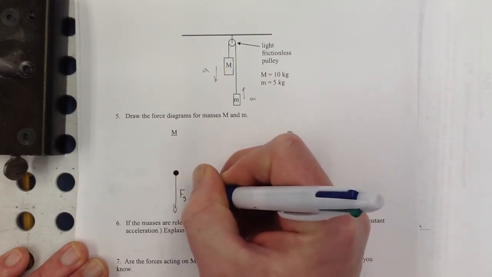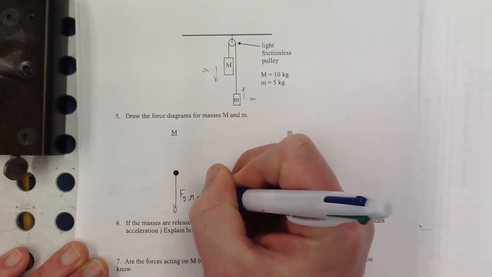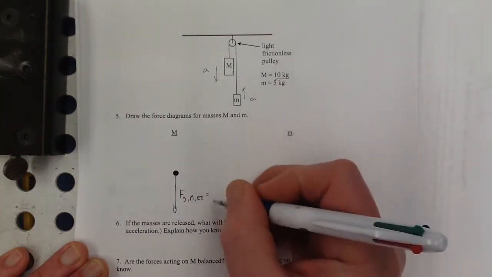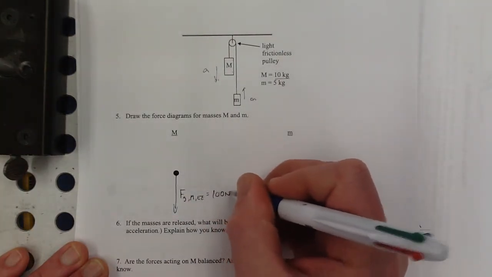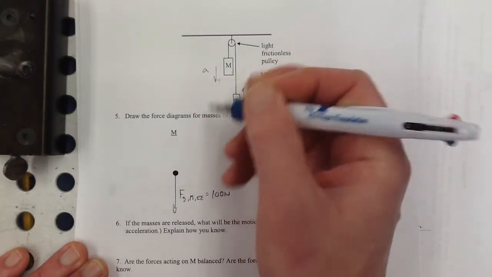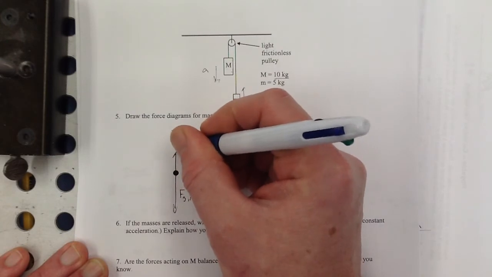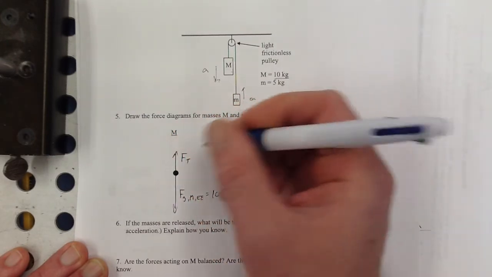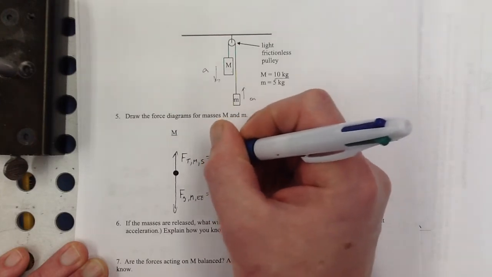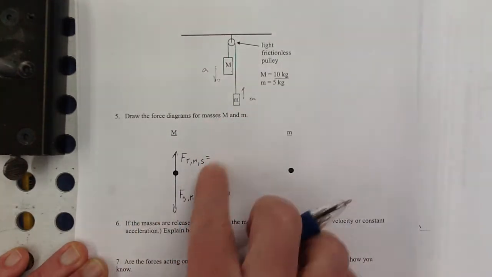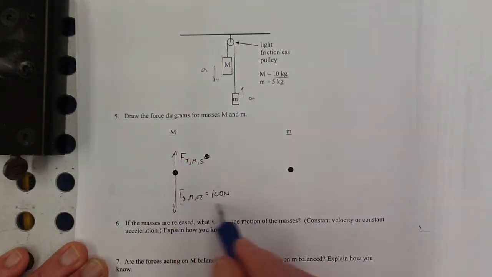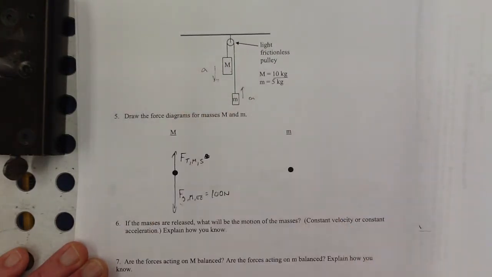Force of gravity on big M from the entire Earth is going to be its mass times 10. And it's accelerating down, which means down is the winning direction, which means that the force of tension on the big M from the string is equal to, I don't know what, sorry, didn't mean to write an equal sign there, but it's definitely smaller than this, because this is accelerating down.